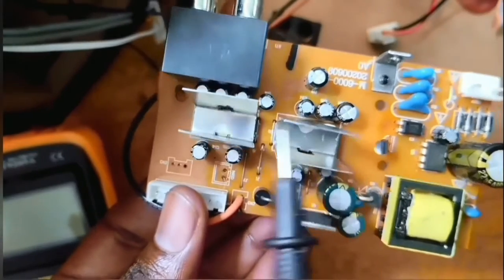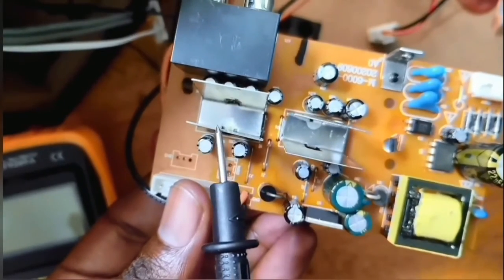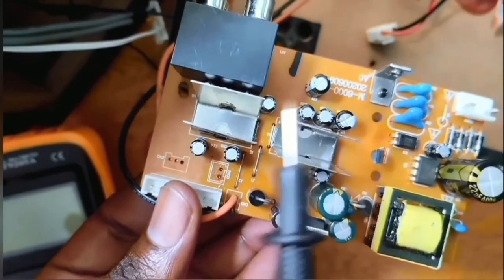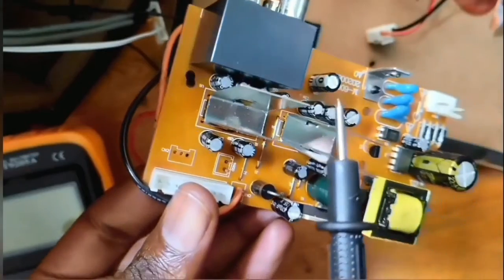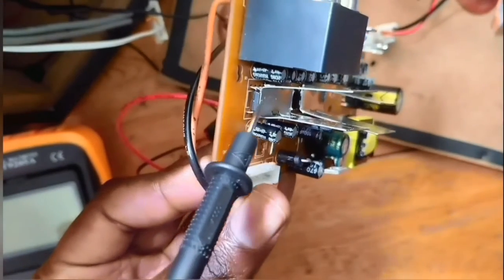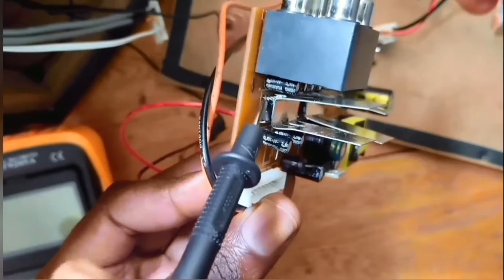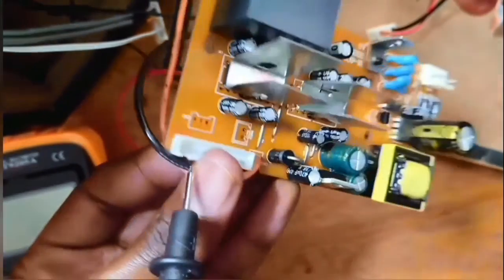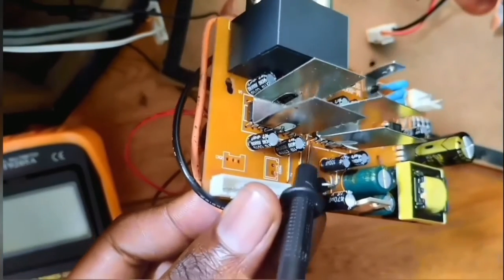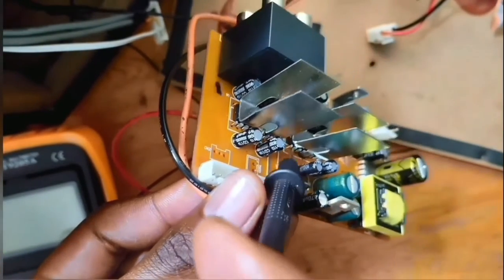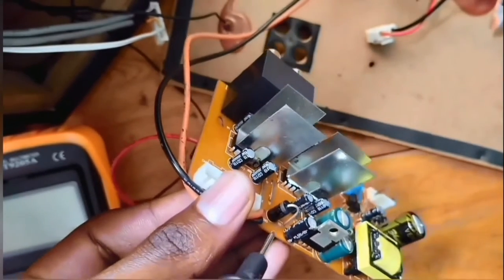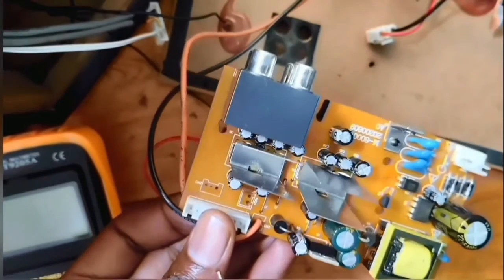These are heatsinks used for cooling the amplifiers so the amplifiers can work at the required temperature. This amplifier is for amplifying the bass signal. And this amplifier is for amplification of tweeter signals. Display connector.